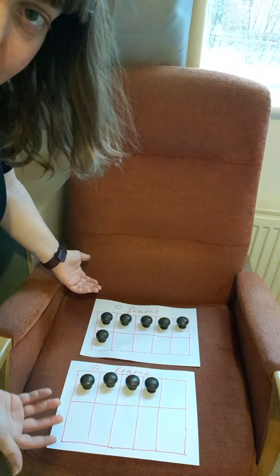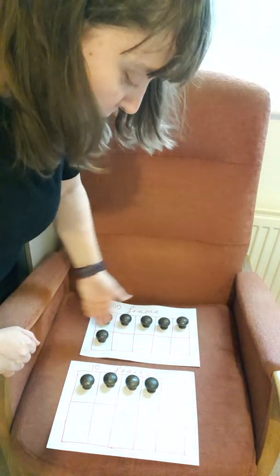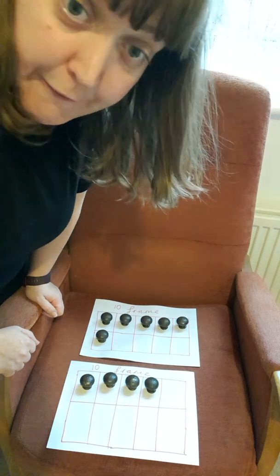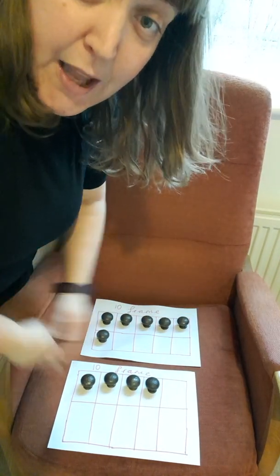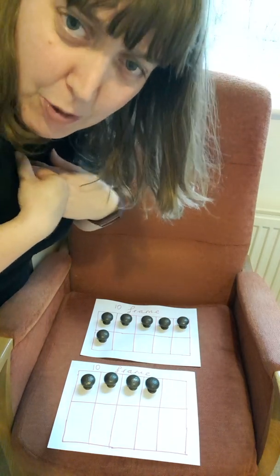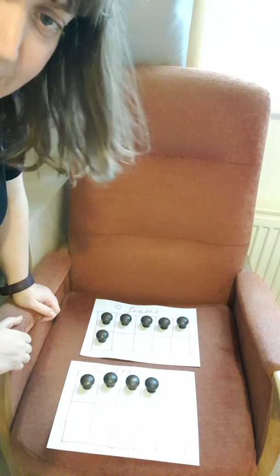Now, it might happen that the two of them have the exact same. So we might both have got 5, and that would mean that they're equal. So then you would have to say, we both got equal. Okay, so it depends on what you get.